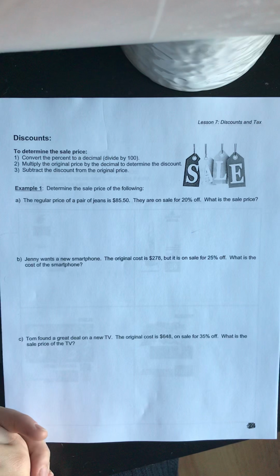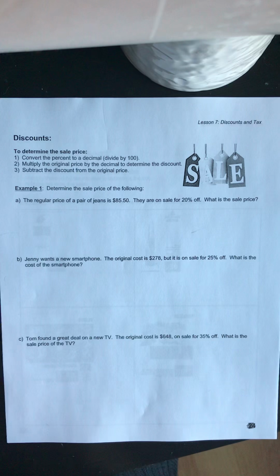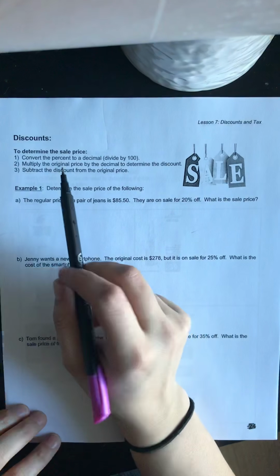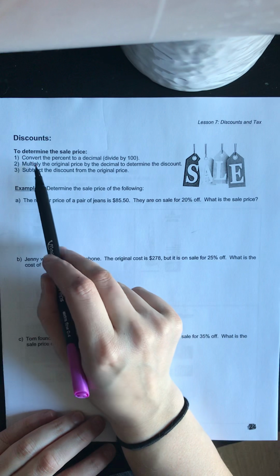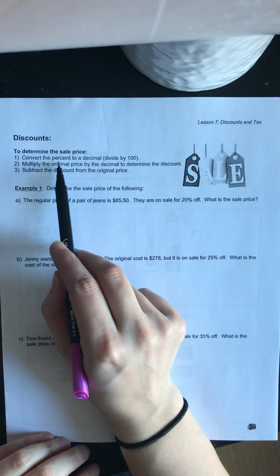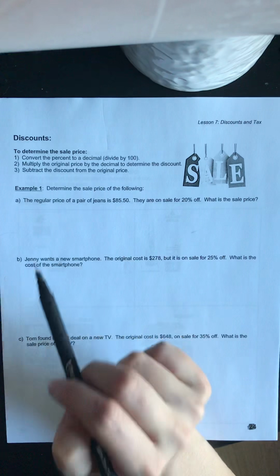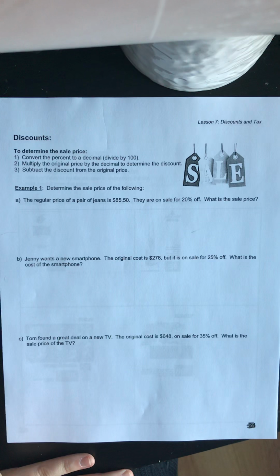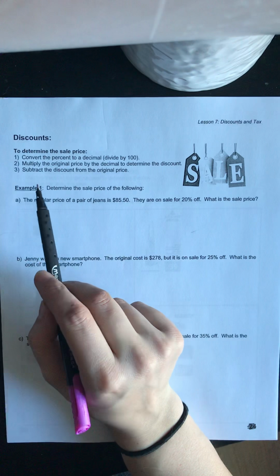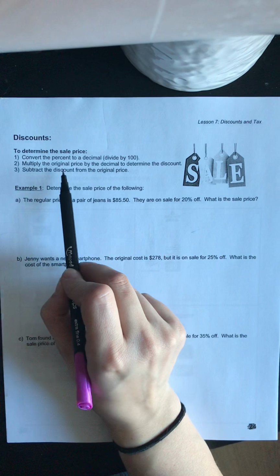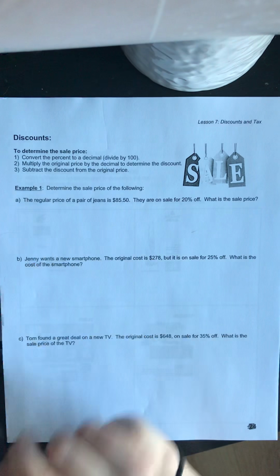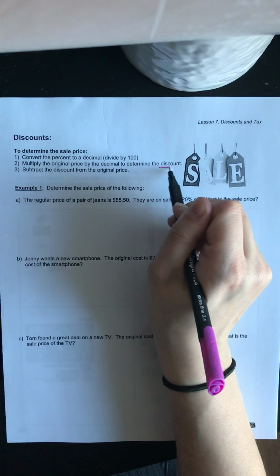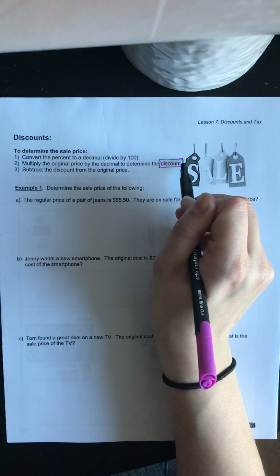And sometimes it might only give you the original price. So that's when you need to know how to calculate how much money you're going to save and what the new price is going to be. So we're going to do that here. The instructions at the top tell you that whenever you're given a percent, you're going to convert that percent to a decimal first. Like we said before, we're dividing that percent by 100. The next thing you need to do is multiply the original price by that decimal, and that's going to determine the discount.